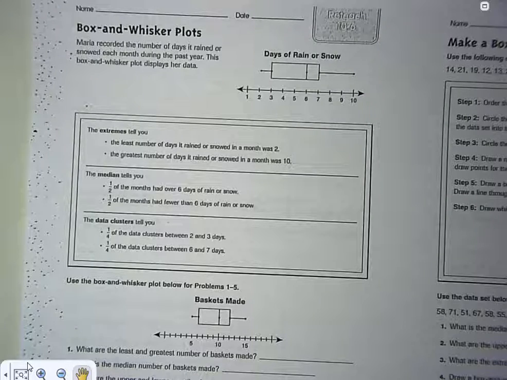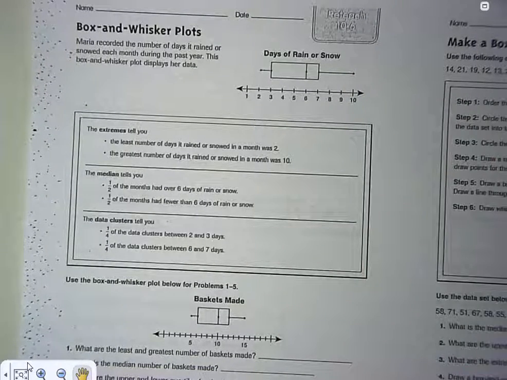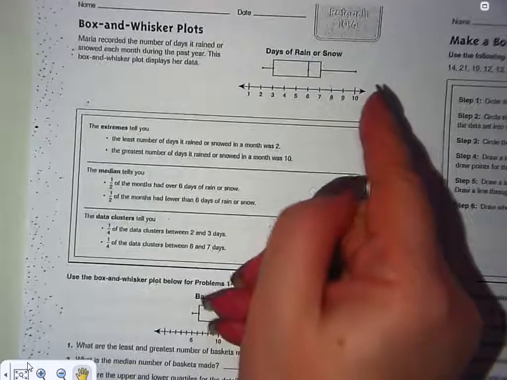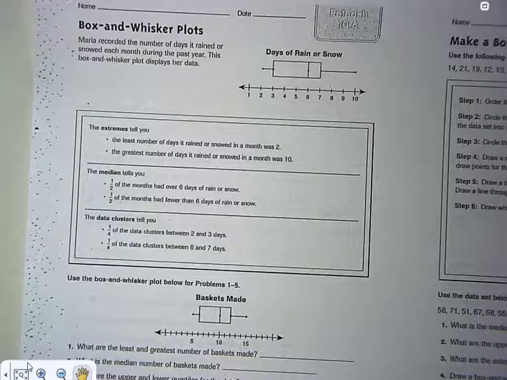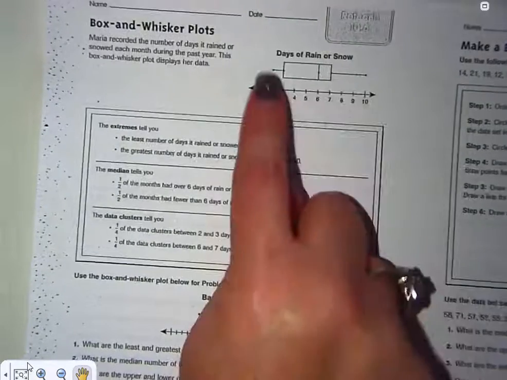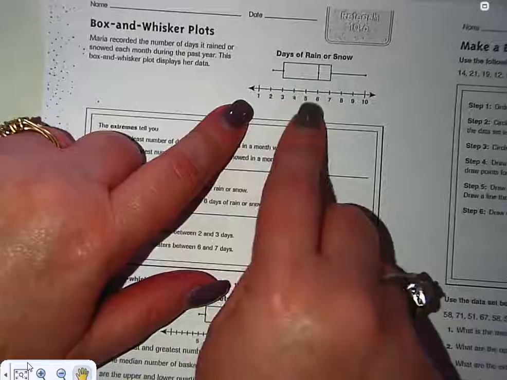Anybody else tell anything? What's the other whisker mean? Somebody besides the two that keep answering questions. What about Timmy? What's this mean down here? Hattie? The upper extreme or the highest number of days is 10. Okay. 50% is how far? If I would say, what is 50% of the data? So 50%, this is 25, so 50 is sitting at the median, the middle, right, is 6.